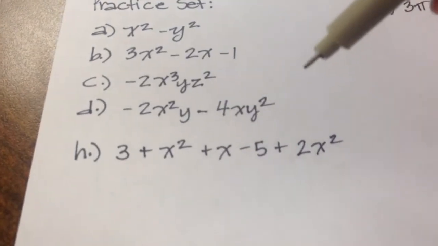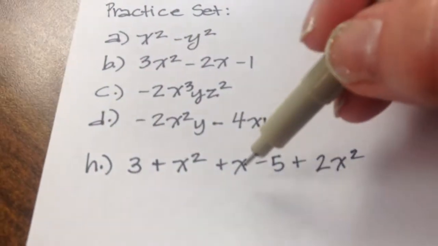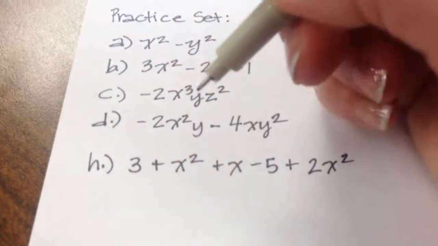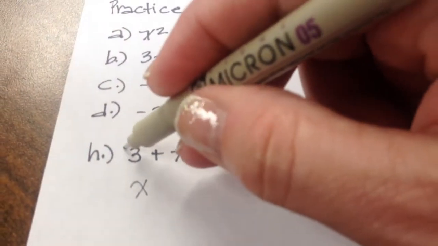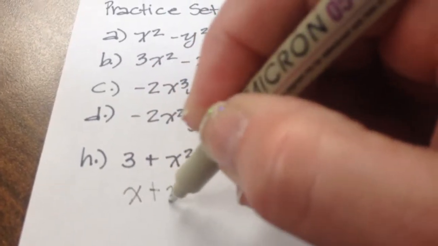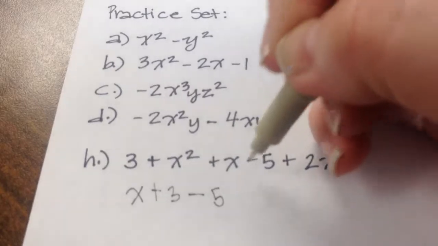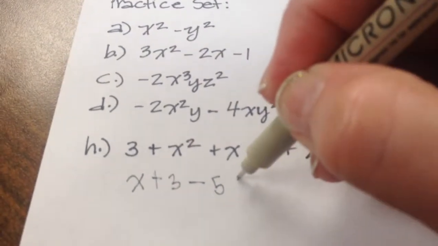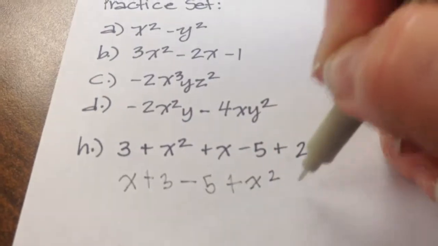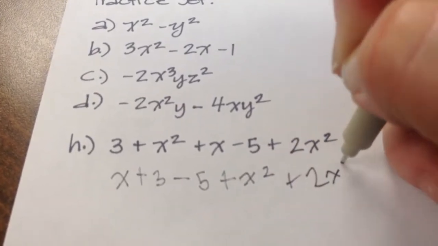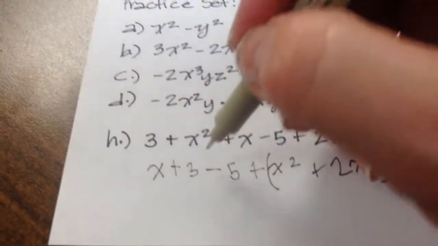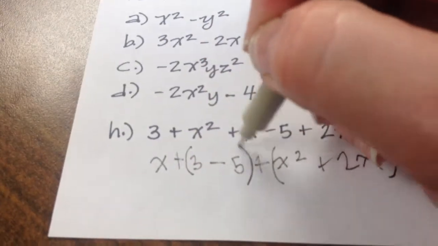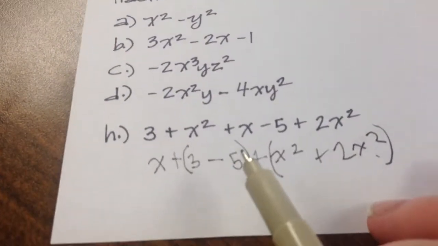So I'm going to look for just my x's. All right, I have an x. Well, I only have one x. Now, I have a 3 and a 5, so I'm going to say, because this would be plus, right? So I'm going to say plus 3 minus 5, because that's what this one is. And then I have plus x squared plus 2x squared. Okay, now I'm going to put my little parentheses so my brain doesn't explode. I know, sorry, I'm doing this one-handed. It's kind of hard.